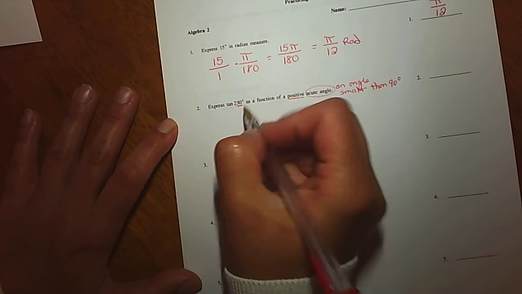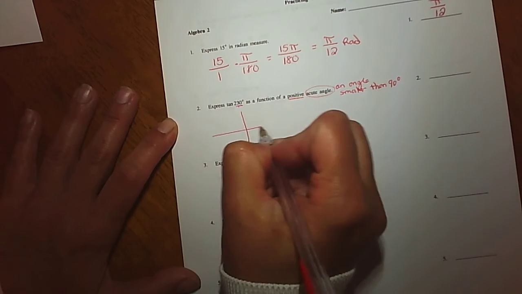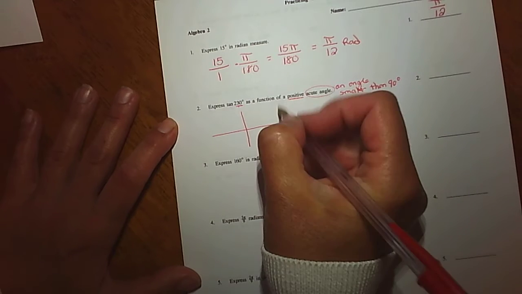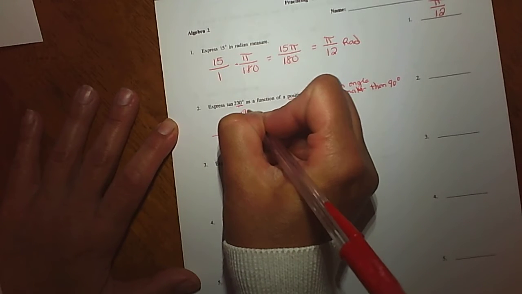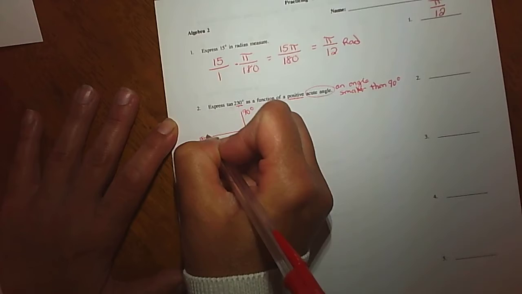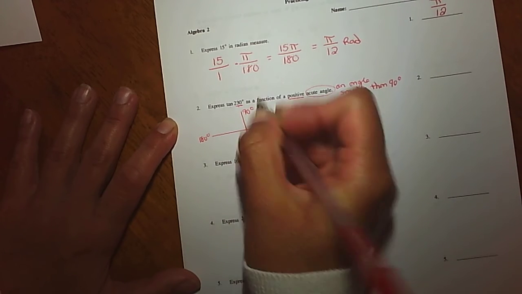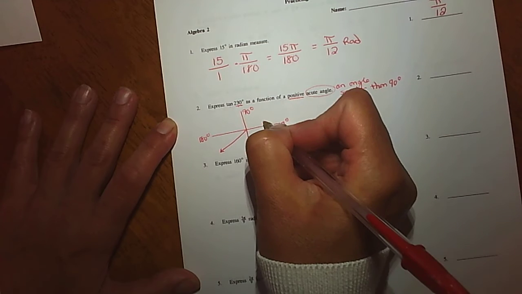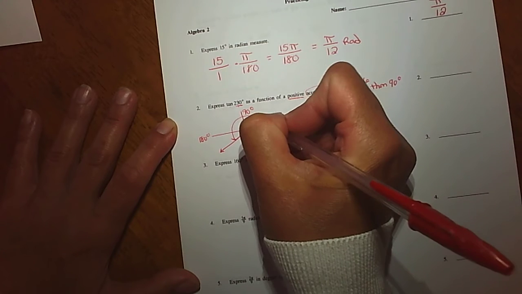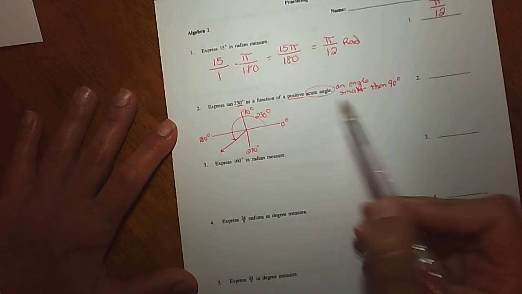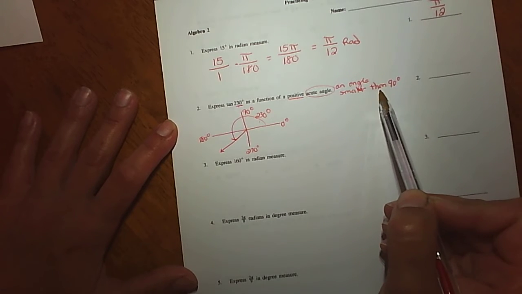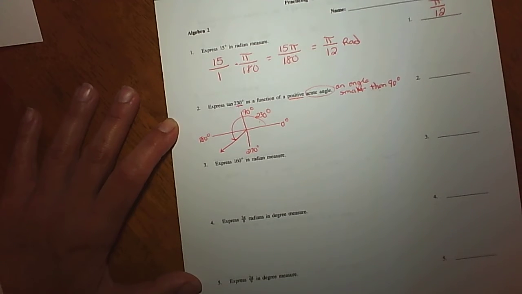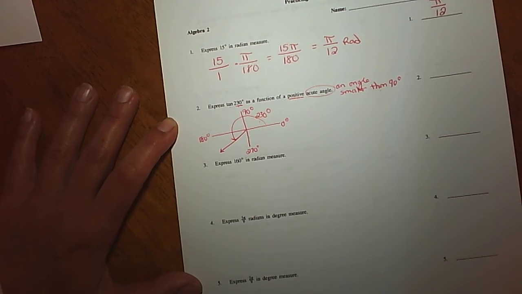So what we're going to do is graph 230 degrees. So this is 0, 90, 180. This would be 270, right? So 230 is going to put me about here. So from here to here is 230 degrees. Now 230 degrees is bigger than 90, so it doesn't work. But this is when we use our reference angles.